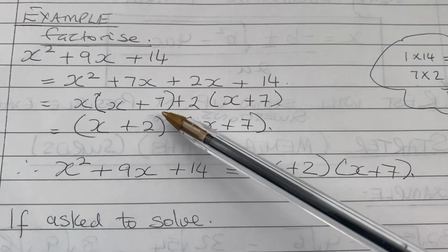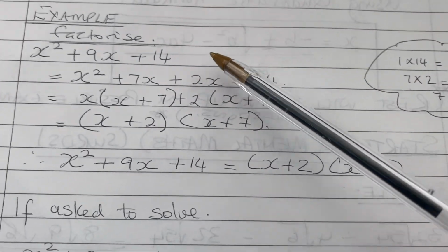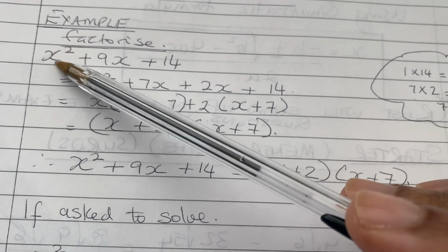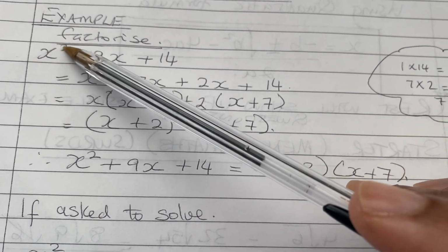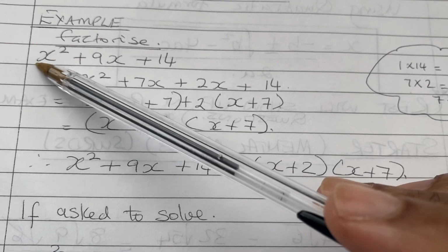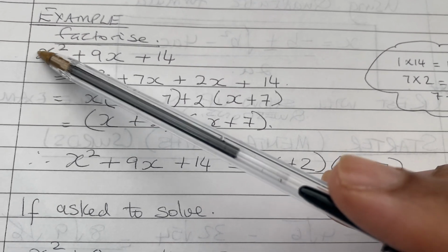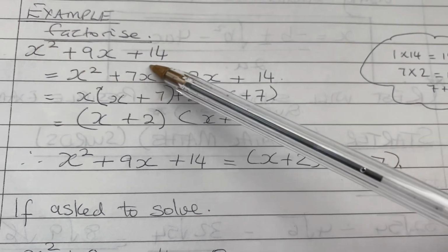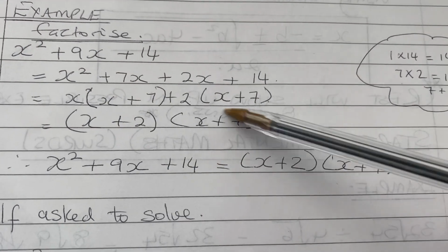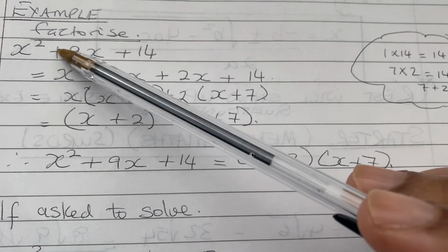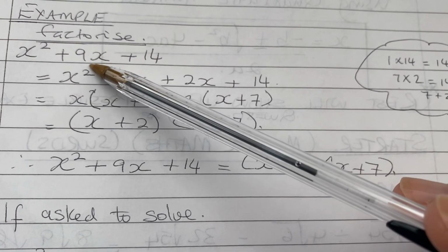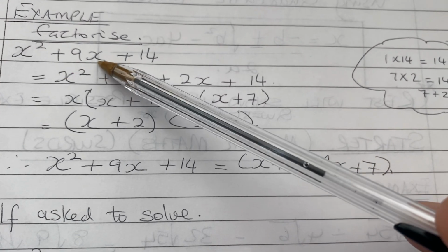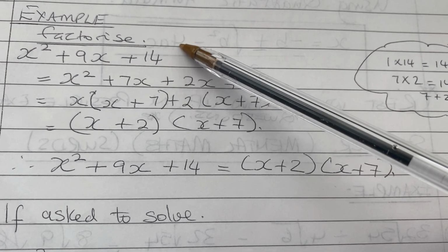So now, factorize, okay? I did this with you, and I did the ones where the x squared of the quadratic equation, okay, has a coefficient of more than 1, okay? This is easy because it has 1: x squared plus 9x plus 14.